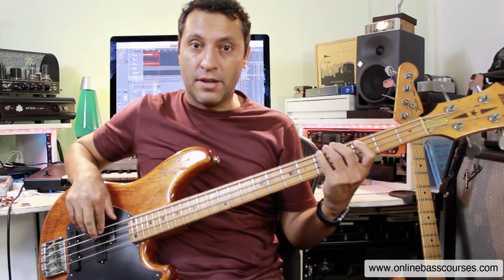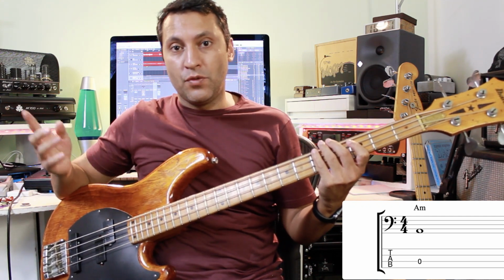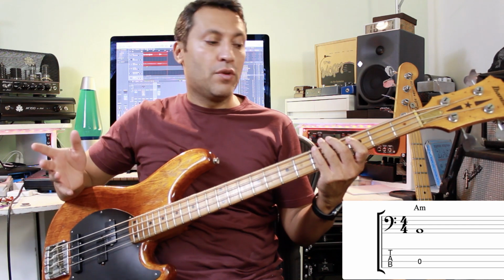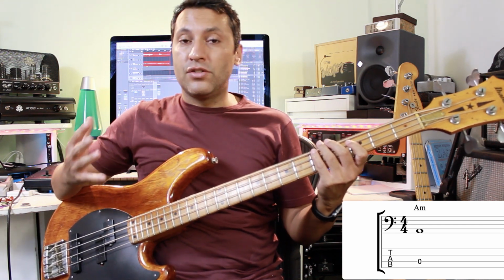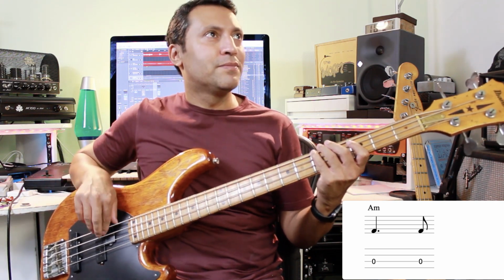Whole notes you see all the time. 4 beats. So you've got one note, 4 beats, 1, 2, 3, 4. Then you've got a dotted quarter note followed by an 8th note. That happens a lot. Listen to Fleetwood Mac. Loads of Fleetwood Mac bass lines use that rhythm.